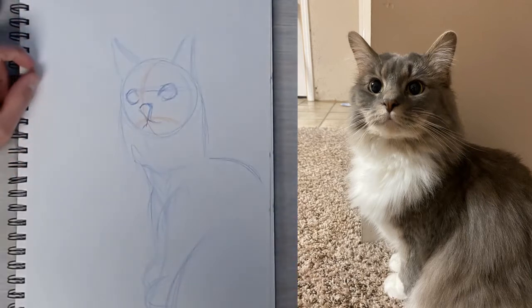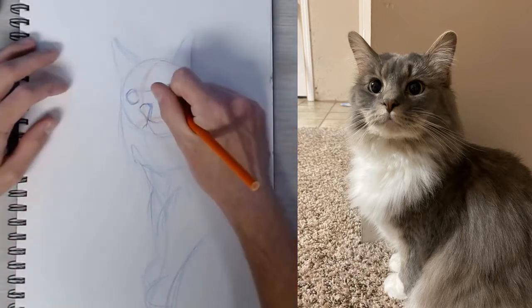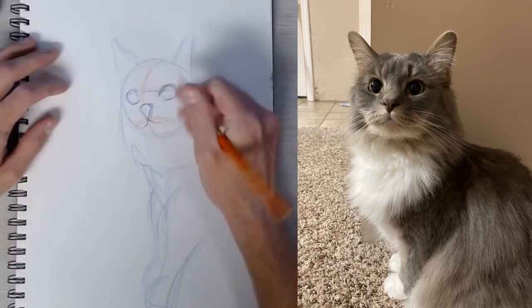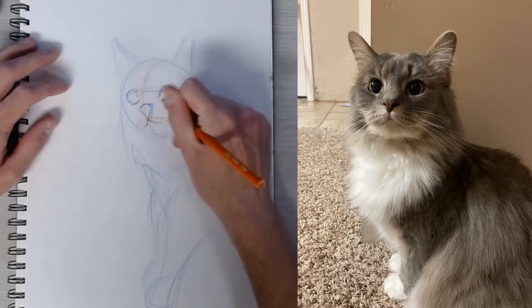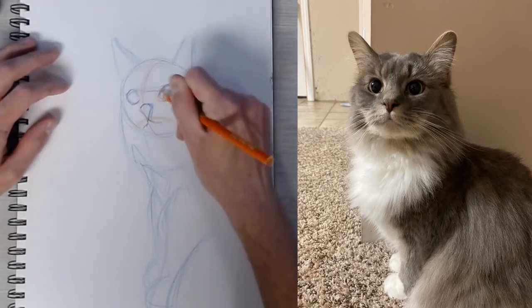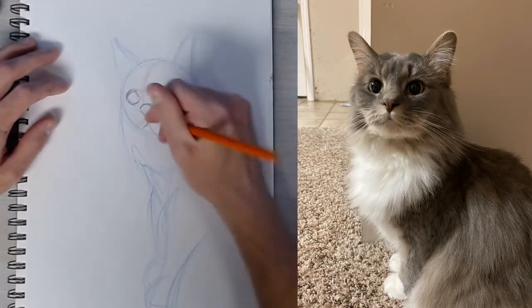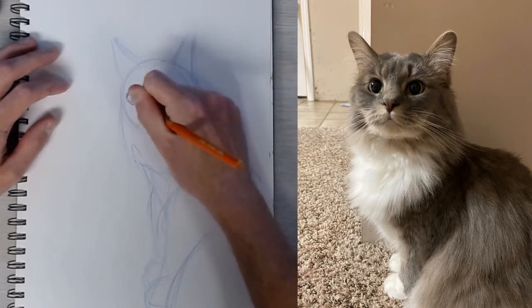All right, basic shapes, doesn't look great. That's okay. That's what we're going for. Now I'm going to use this orange, and we're really going to start defining the shapes of the cat, making it look more like what we see. And again, I am doing this because it's easier to pick up on the camera so you can see what I'm doing.